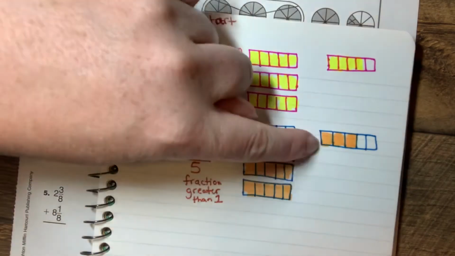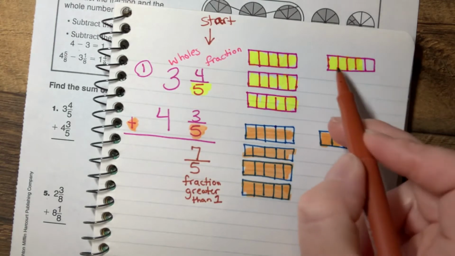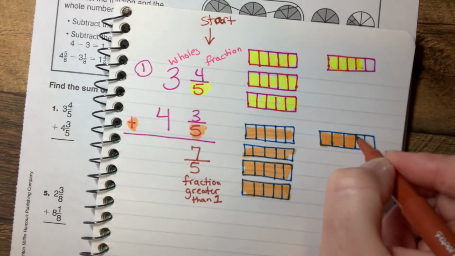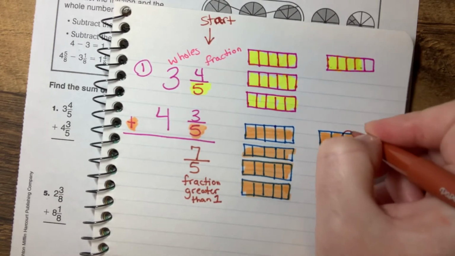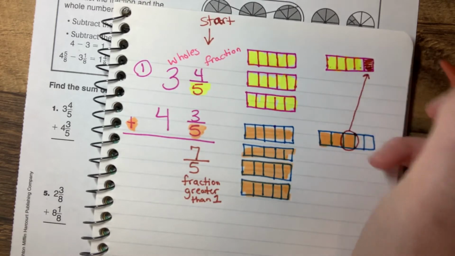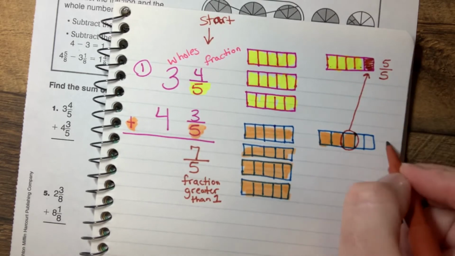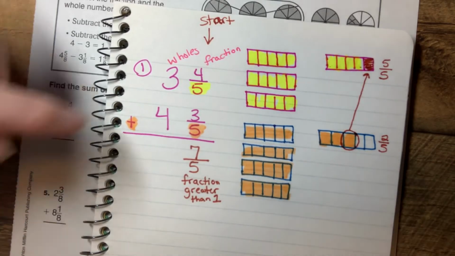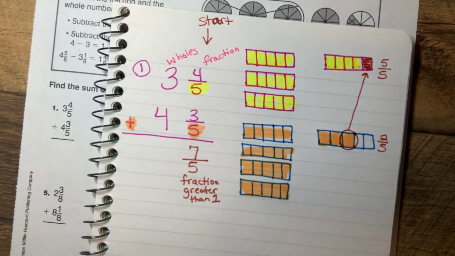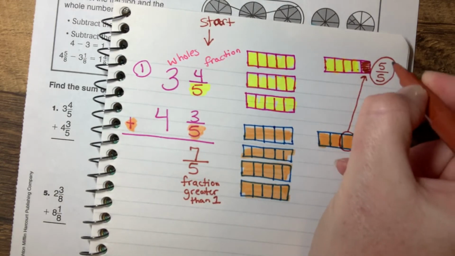Or, since I have my models over here, I could just say, well, I have 4/5 here and 3/5 here. If I took one of these fifths and I moved it up there, then that is now 5/5, and this is 2/5, and we know 5/5 plus 2/5 is going to give us the same thing as this, which is 7/5, but this is already equivalent to what?